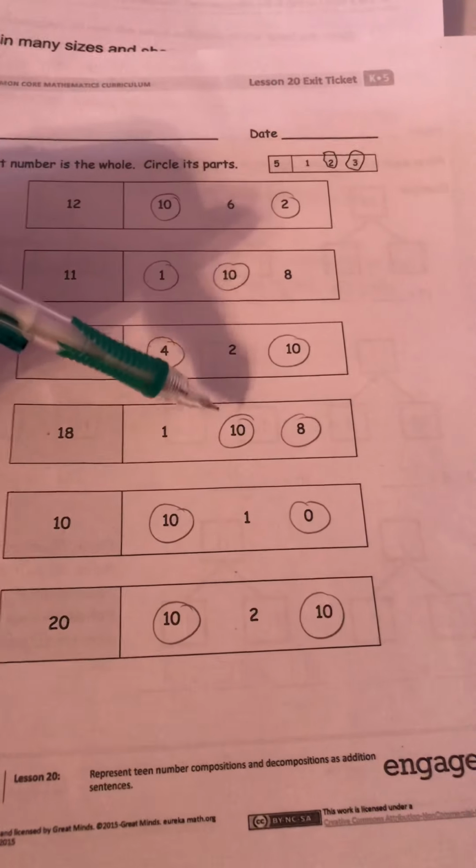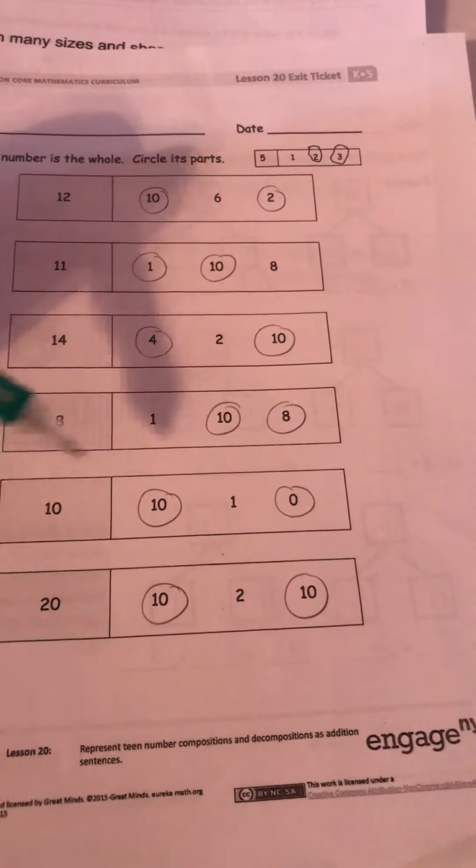12 is 10 and 2. 11 is 10 and 1. 14 is 10 and 4. 18 is 10 and 8. 10 is a 10 and a 0. And 20 is 10 and 10, or 2 tens, just like when we count.